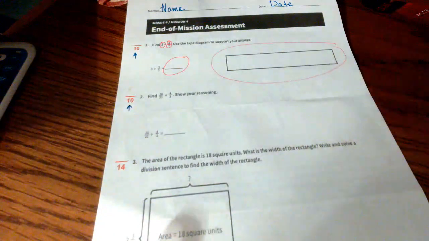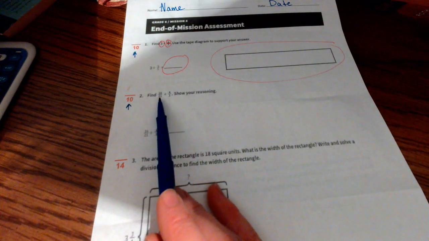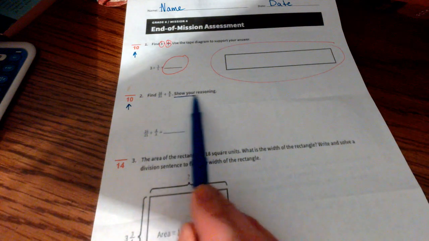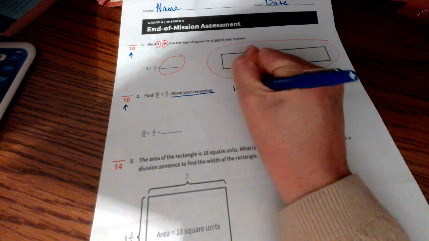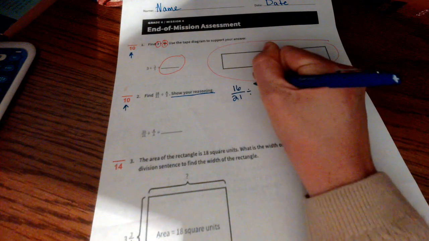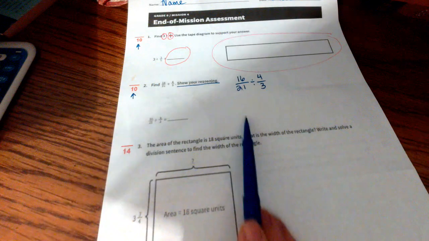There are 10 possible points that you can make here. Here it just says find 16/21 divided by 4/3. Show your reasoning. That means that you're going to take your 16/21 divided by 4/3 and you're going to show me those steps, right?